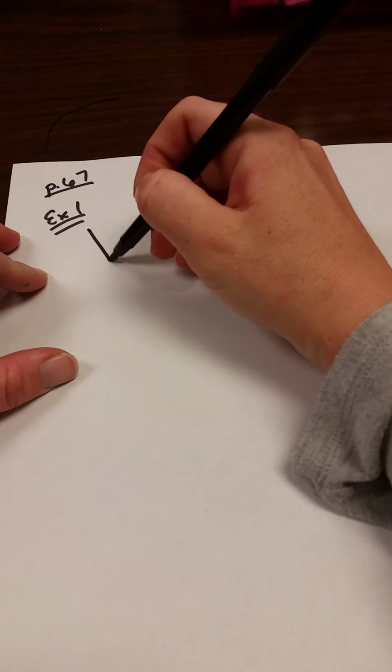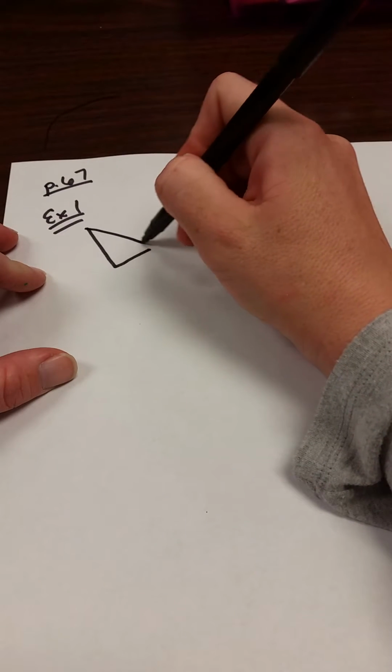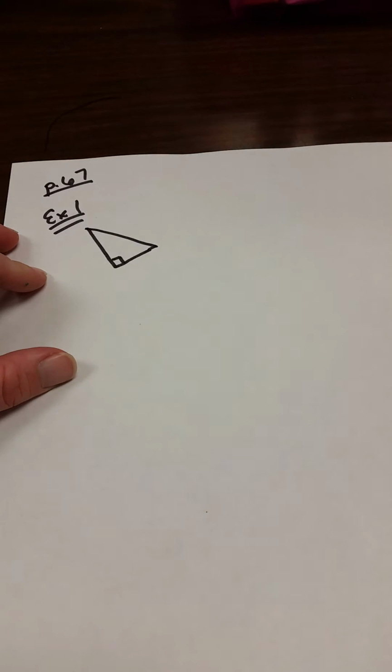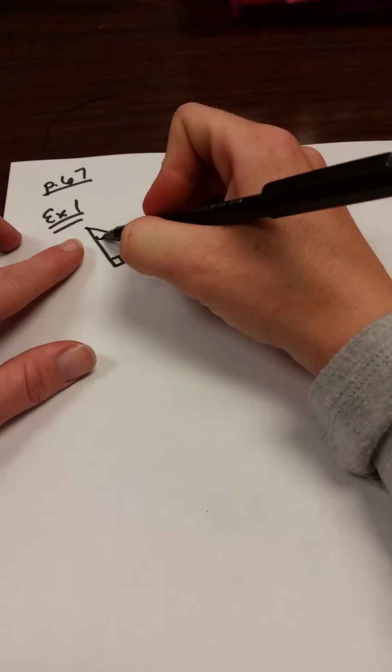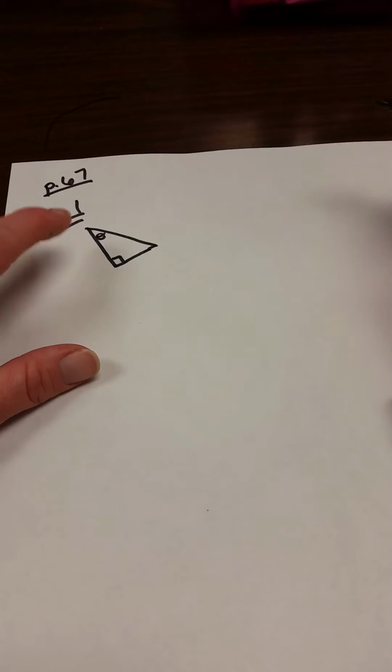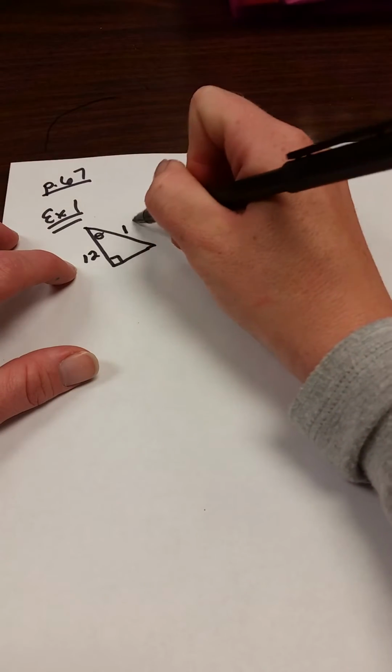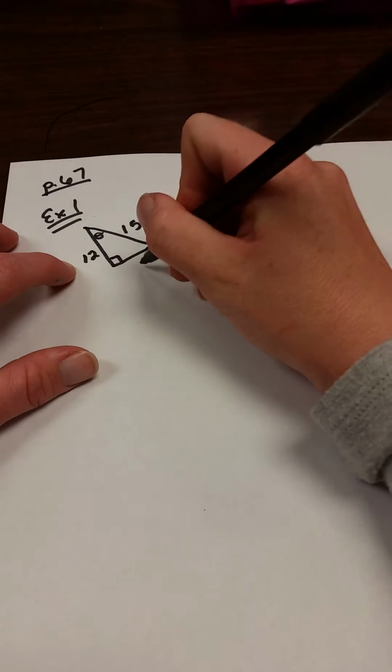We're going to do 5 examples on this page. Okay, for example 1, we're going to draw a triangle. And put your theta up here in the top. Call this side 12, that side 15, and this side 9.